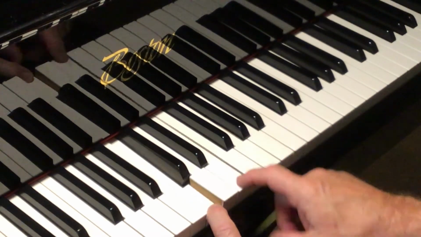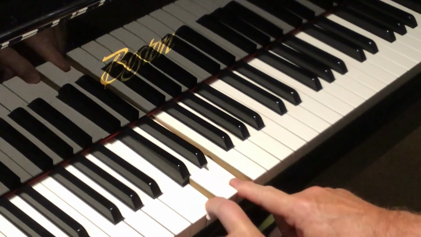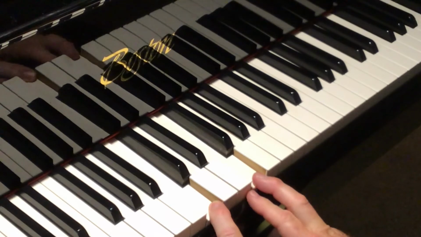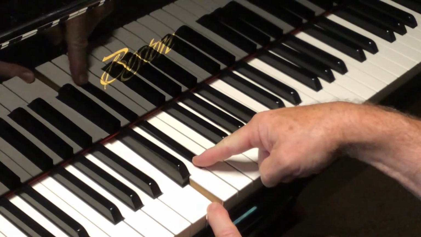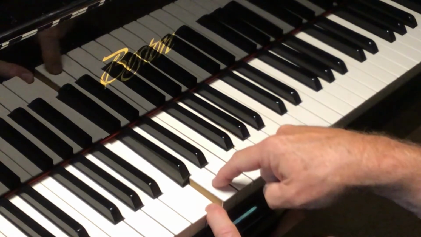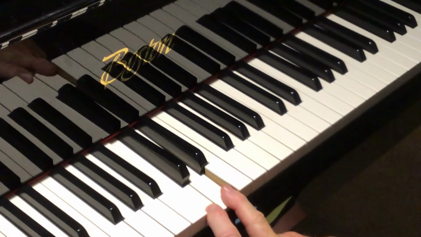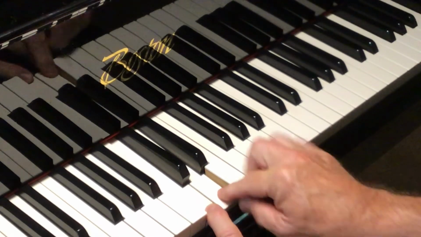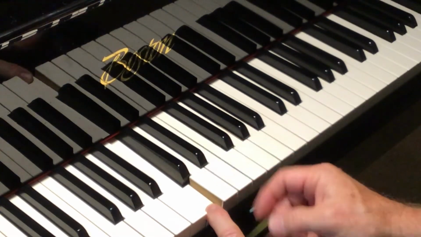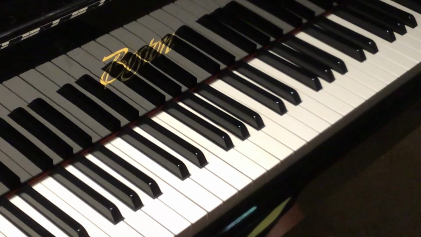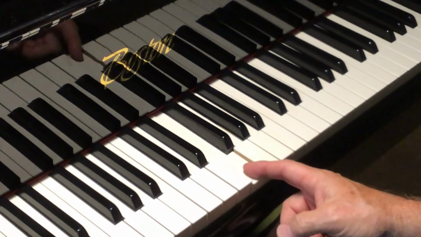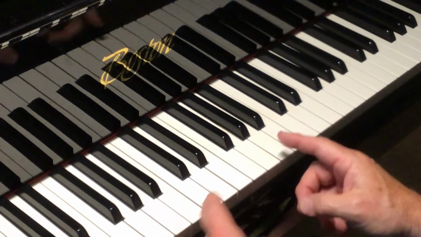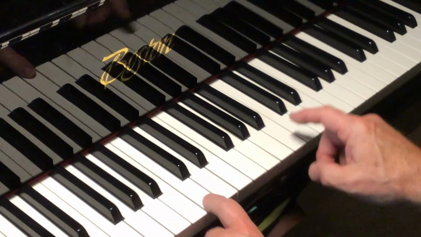If I go C to E, it's a major third. C to E sharp is an augmented third. C to E flat is a minor third. C to E double flat is a diminished third, okay? So that way we have four choices. All of them would be called E because of the alphabet, but we have the diminished, the minor, the major, and the augmented.